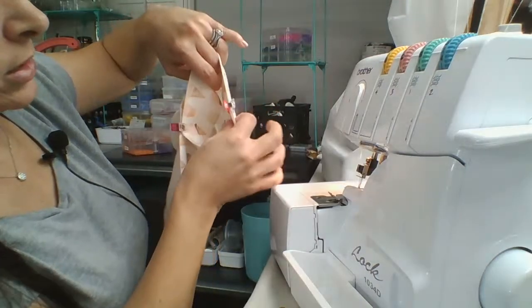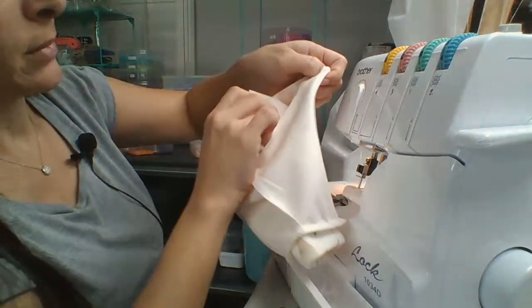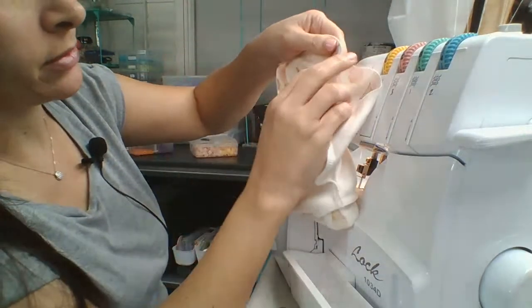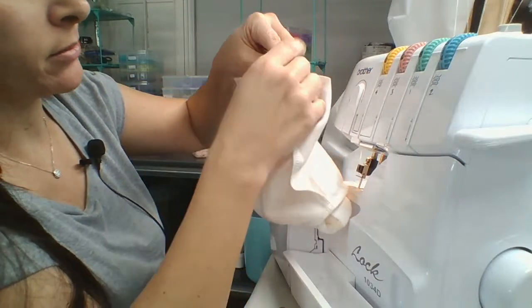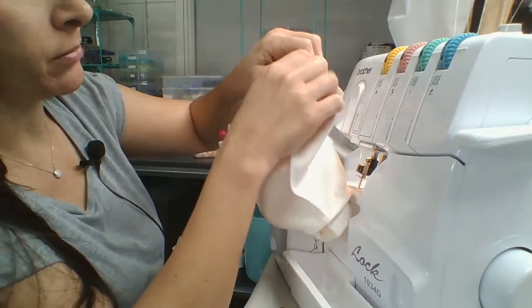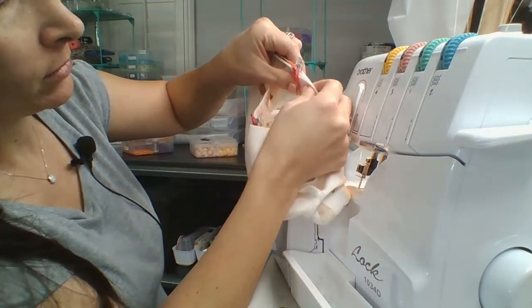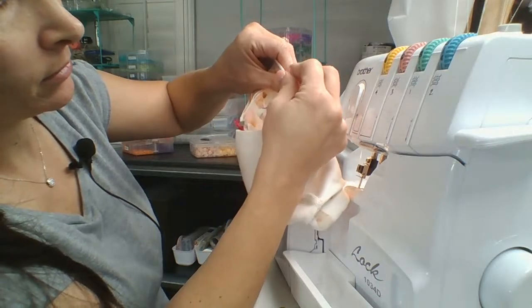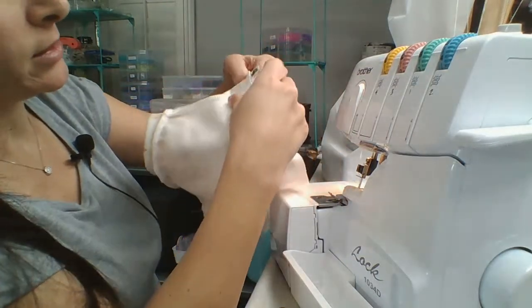And the back one right here, I'm going to line up with this middle piece from the back. That's where that's going to go, just like that. Pin it. And then the sides are easy.